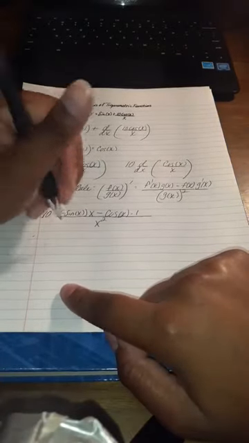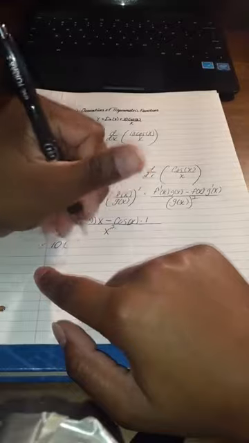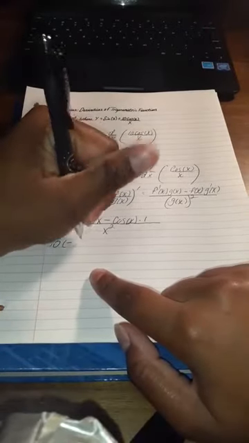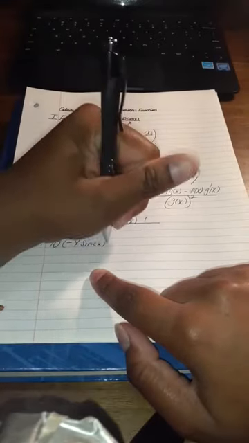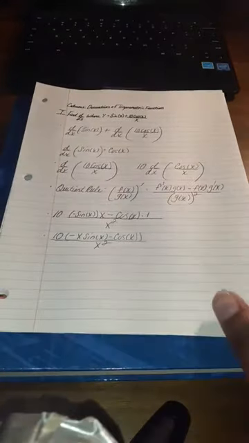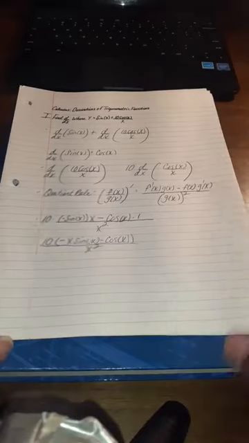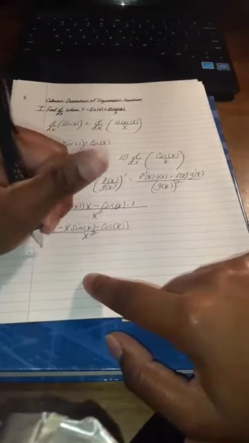Okay, so we can easily just tell what the answer is going to be. So we'll have 10, and I'm going to bring the negative x to the front. I'm going to write this as negative x sine of x minus cosine of x, all divided by x squared. And so if you actually wanted to stop there, you could. We just got to put our answer together.